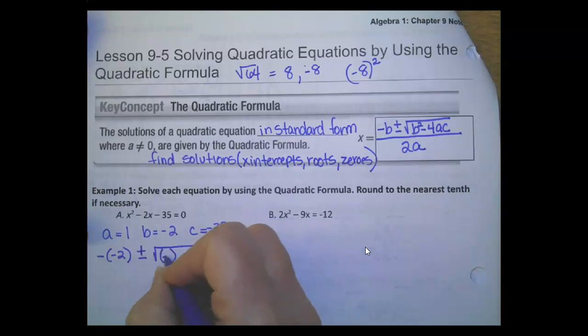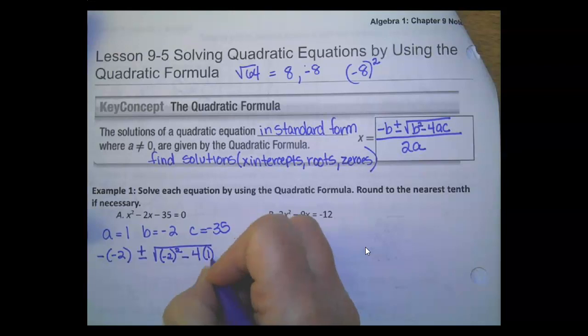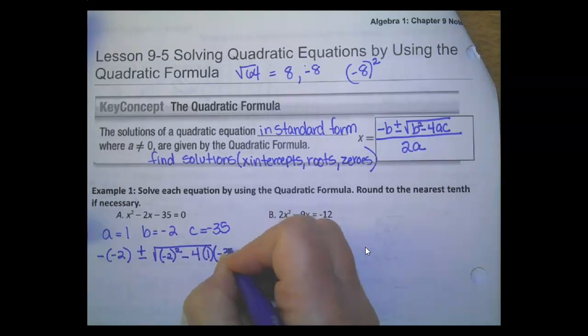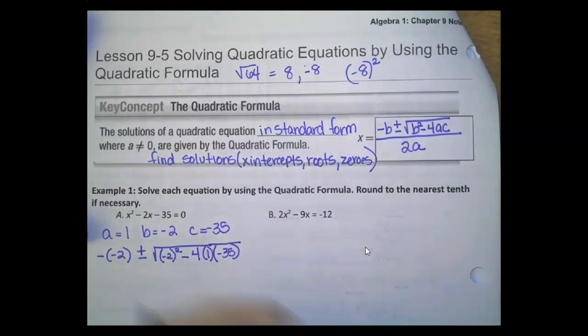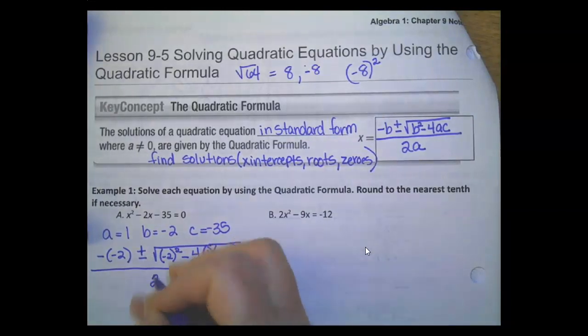Again, important when you substitute it in, put it in parentheses, squared, minus 4 times my a times my c, divided by 2 times my a.